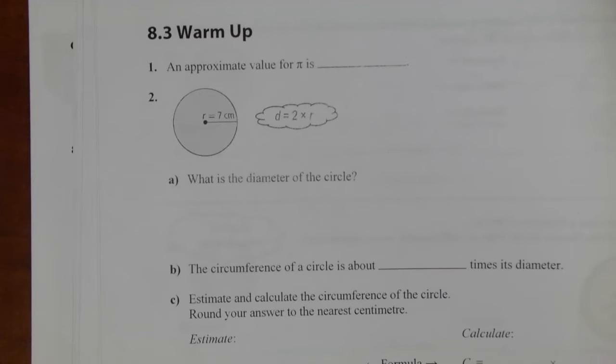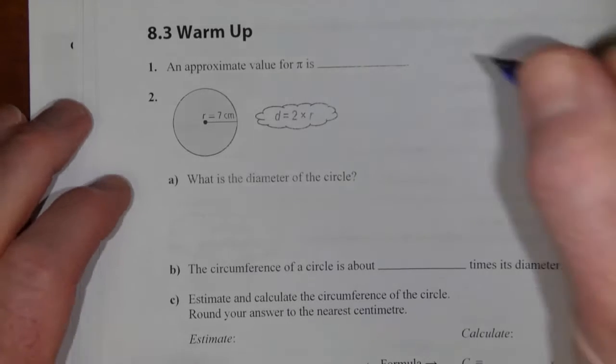8.3 warm up. An approximate value for pi is 3.14.